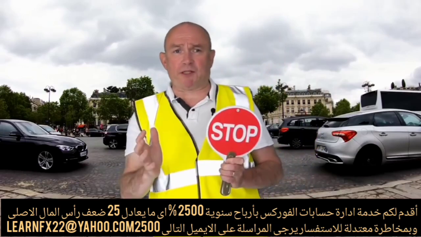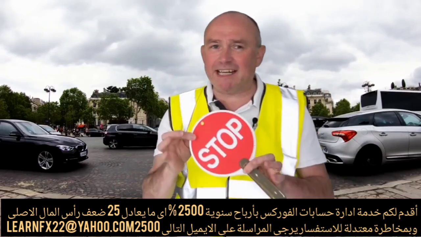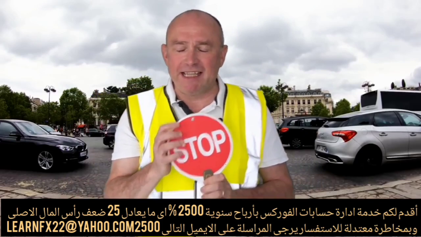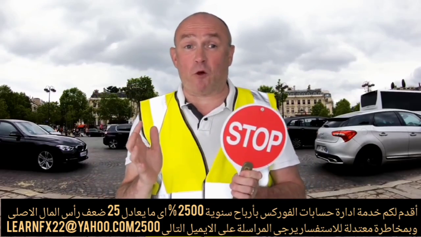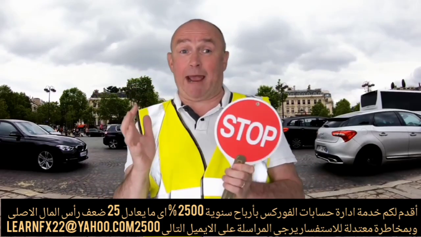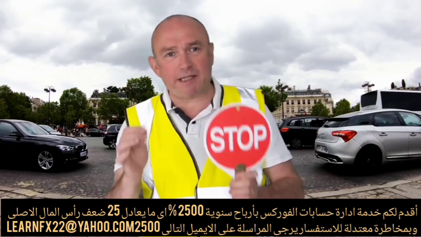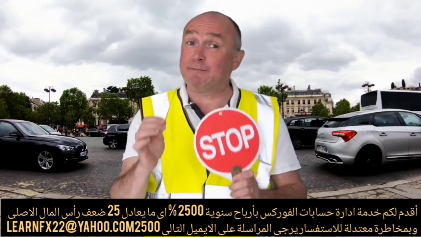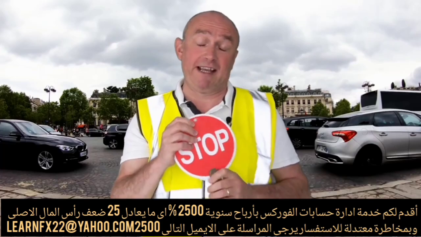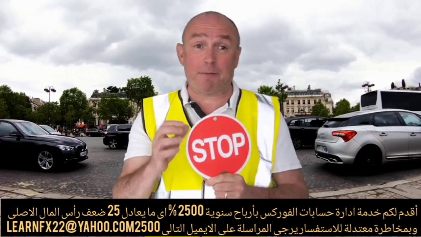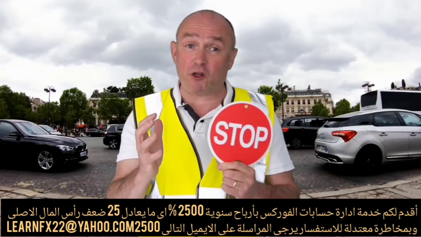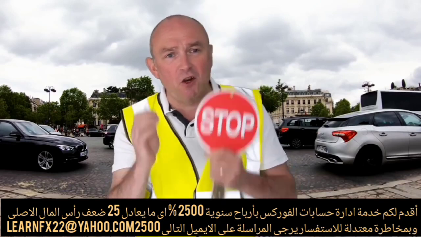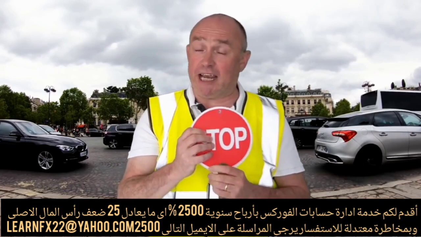The old stop sign. Now often when we see this in everyday life, the intention is to keep us out of trouble, to prevent an accident happening. And we use stops in our trading as well. I think it's the most important order type that you can use when trading, to prevent a catastrophic loss on the account, to minimize the loss on each trade that you take.